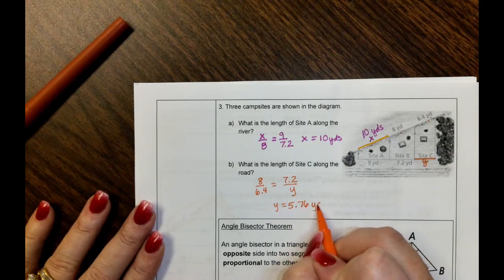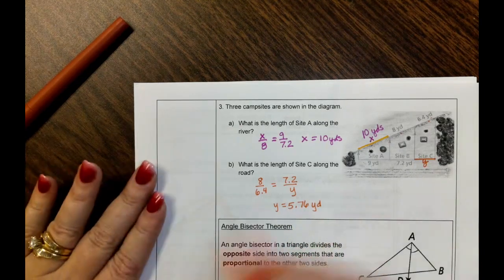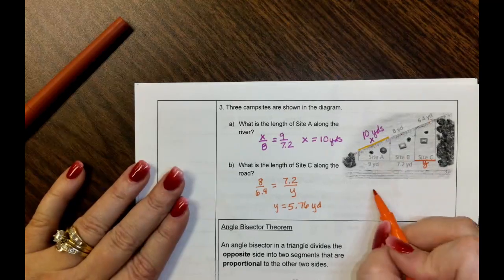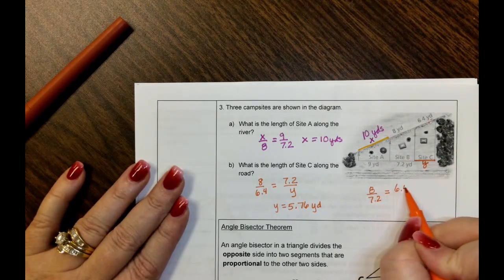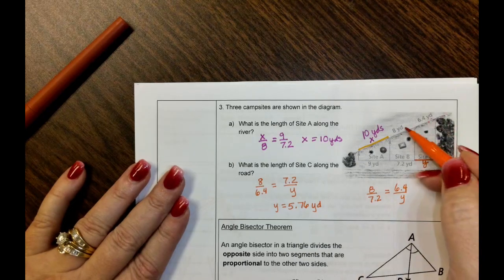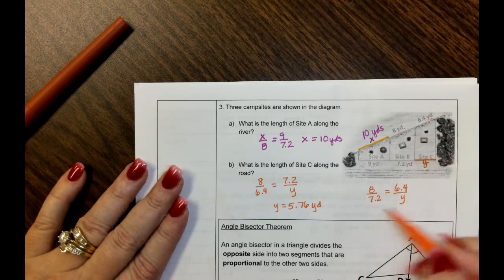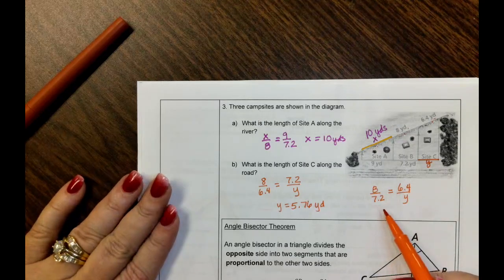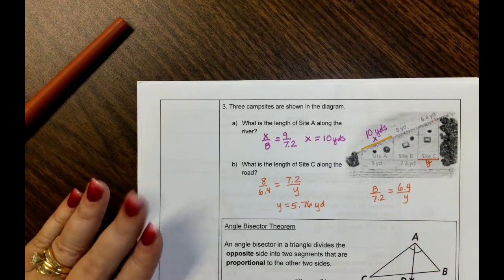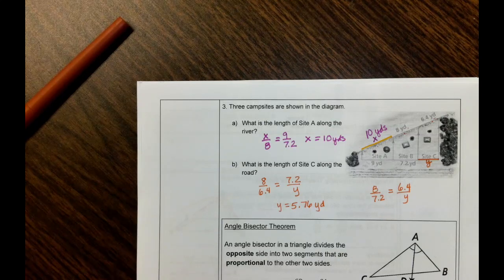Cross multiply, you get that y is equal to 5.76 yards. You could also, just so you know, set it up 8 over 7.2 equals 6.4 over y. So it's this over this, this over this. So you can set it up that same way. Notice you're still multiplying 6.4 times 7.2. That's the side splitter theorem. When you are dealing with parallel lines that split through lines, it splits them proportionally. That's the side splitter theorem.